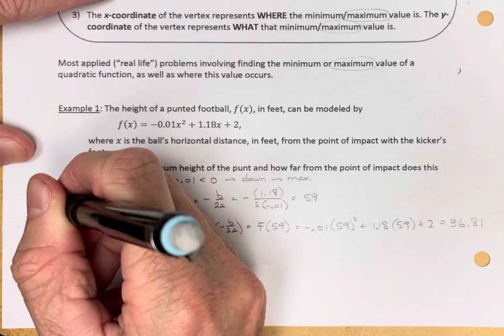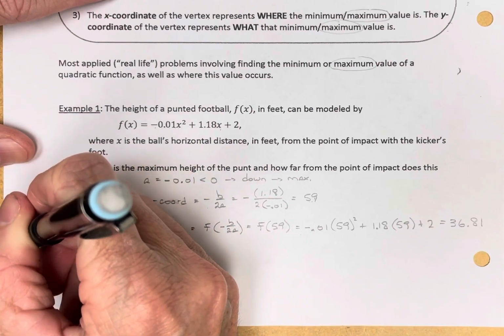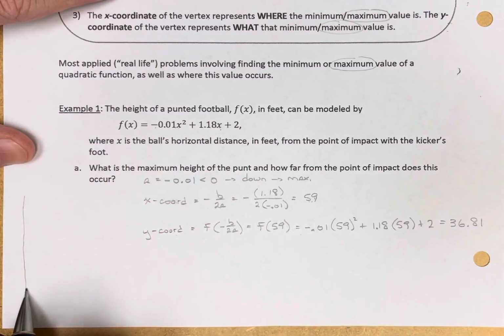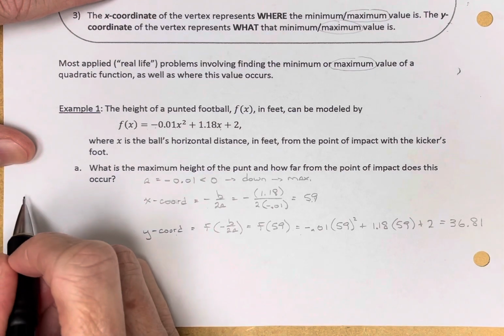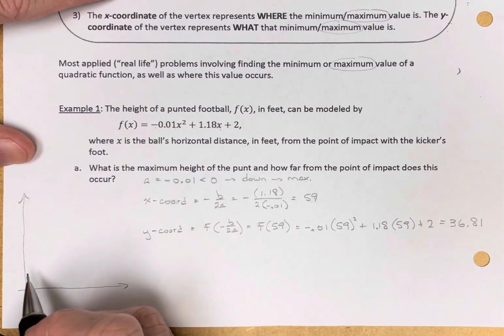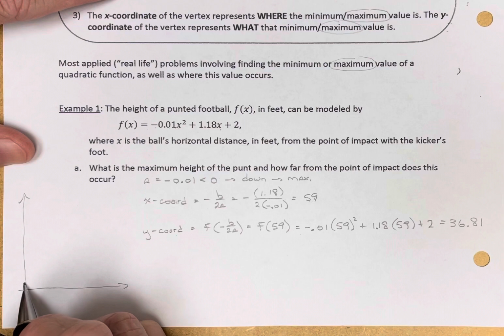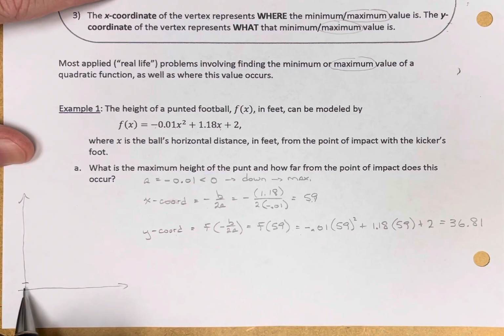Let's draw that. We're in real life, so we're going to draw in the first quadrant. So what happened? The ball left from the punter's foot. It left from about here. The punter's foot, of course, is a bit off the ground when the punter hits it.